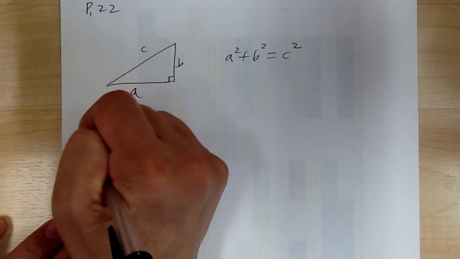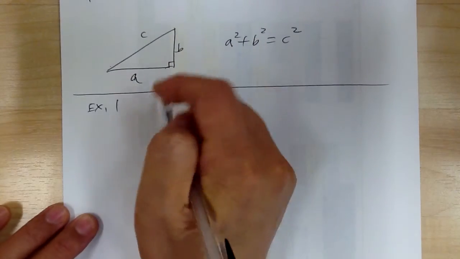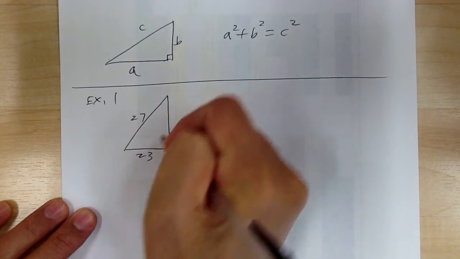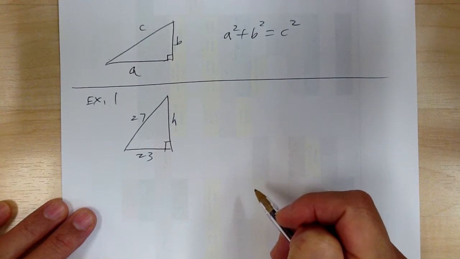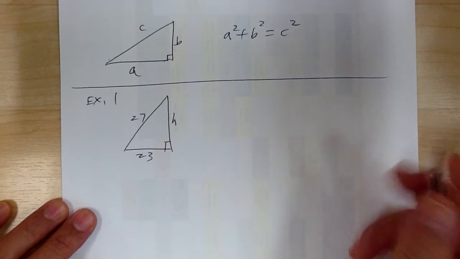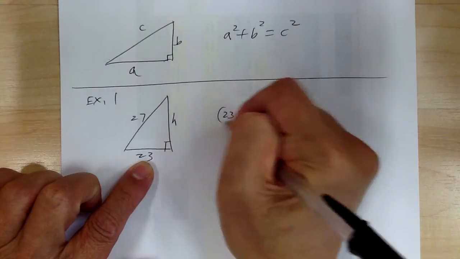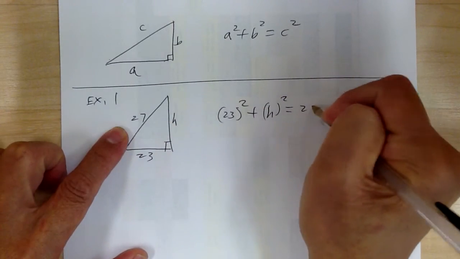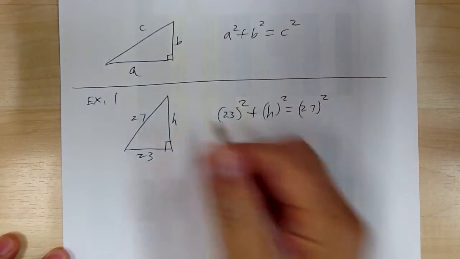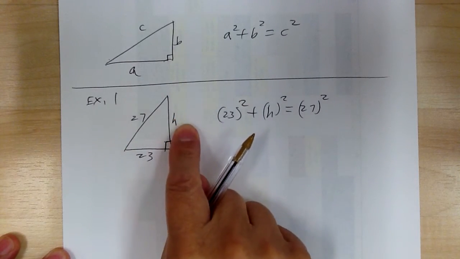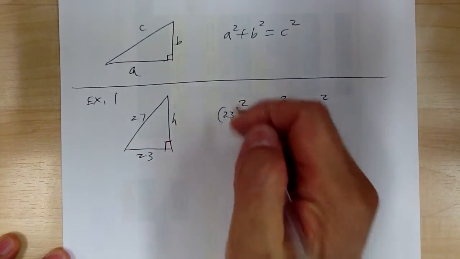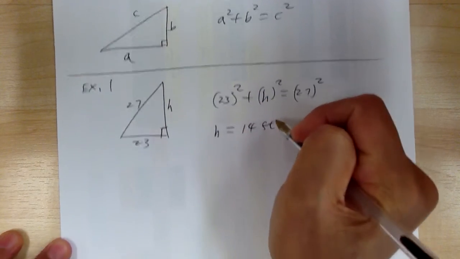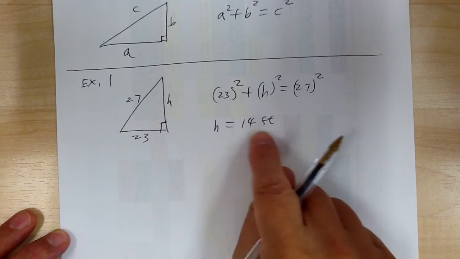On example 1, you have this triangle over here. You've got 27, 23, and H. Example 1 says find the area of the triangle. So you can use the Pythagorean Theorem. You've got 23 squared, right? A squared plus B squared equals C squared. In order to find the area, you need to find the height. I'm not going through the details, so you can work it out. This one equals 14 feet.